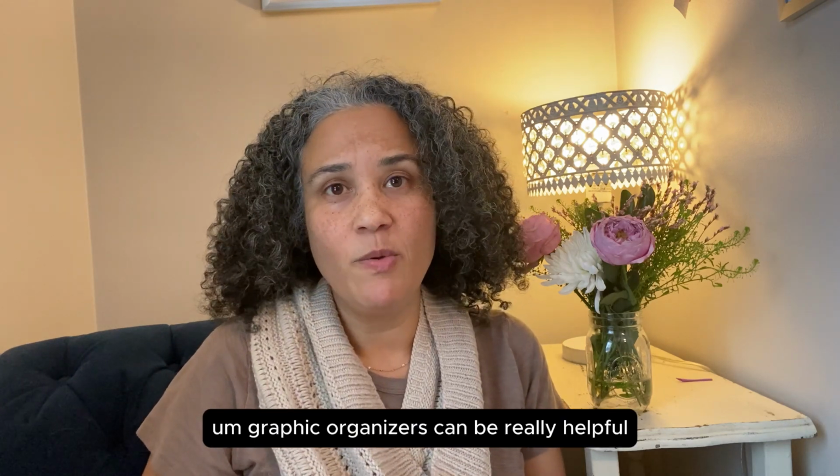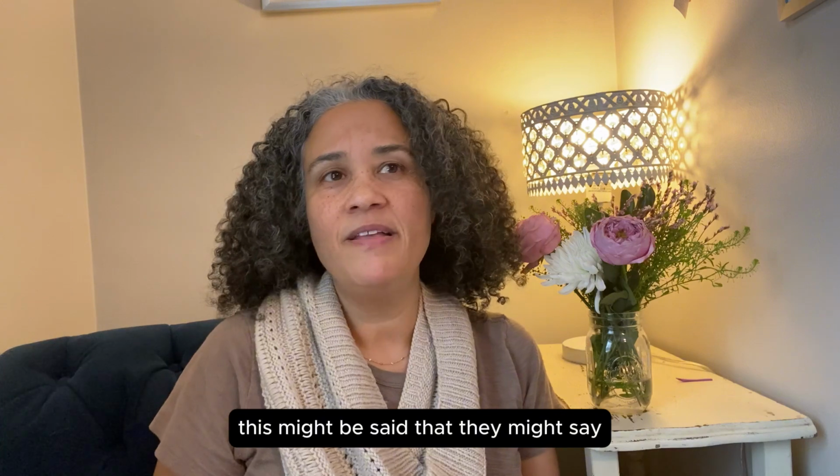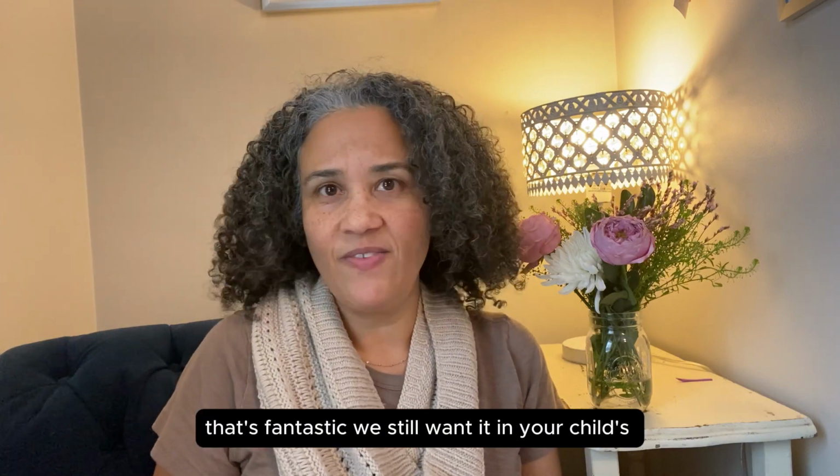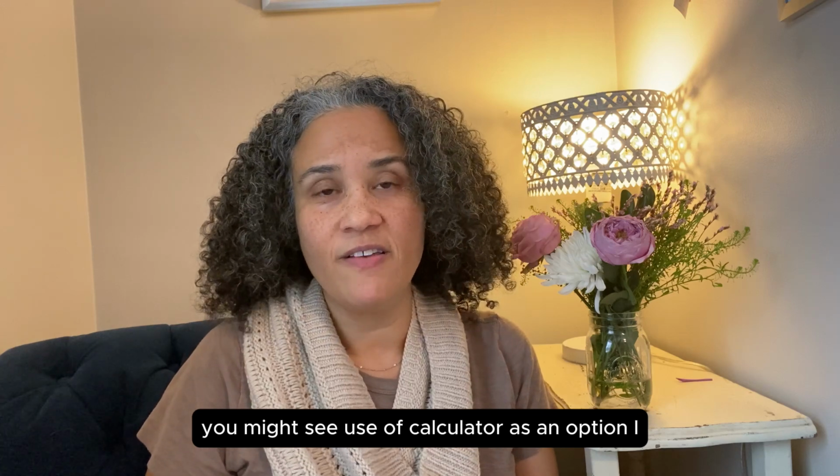Graphic organizers can be really helpful. They might say this is an option for all students. That's fantastic. We still want it in your child's IEP. You might see use of calculator as an option.